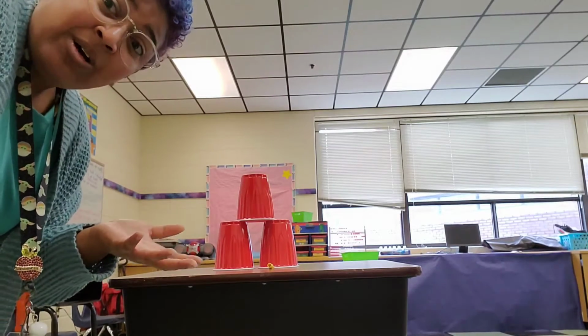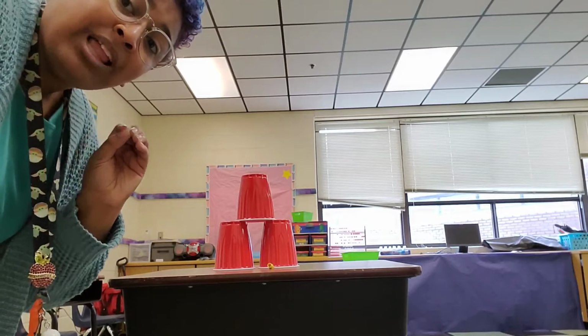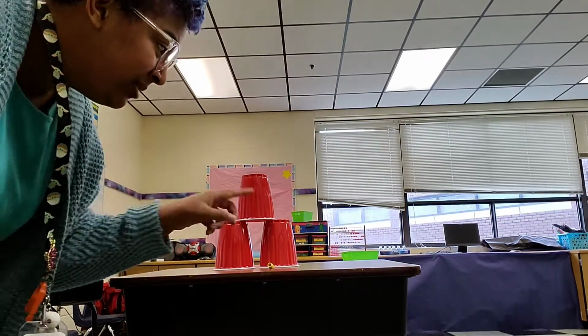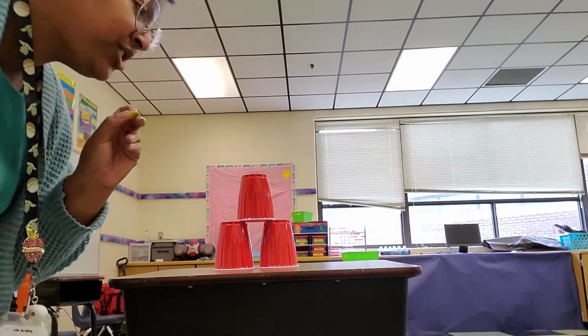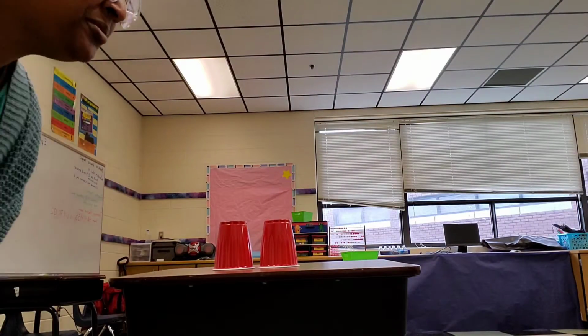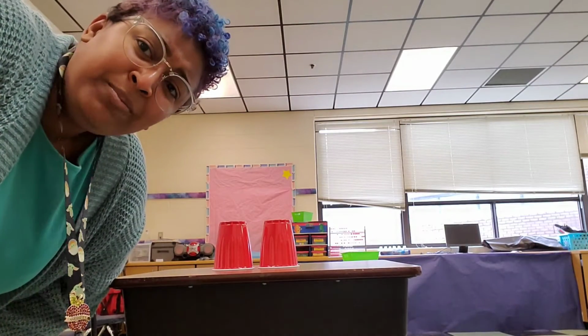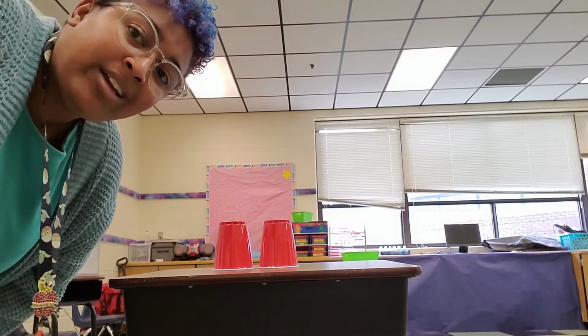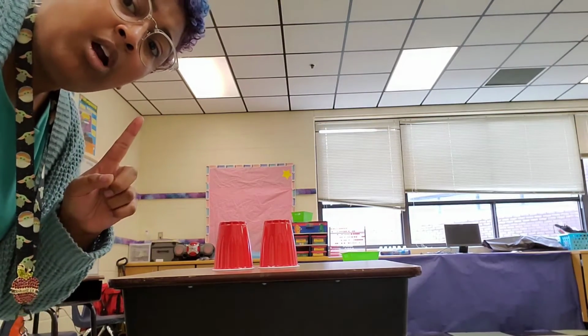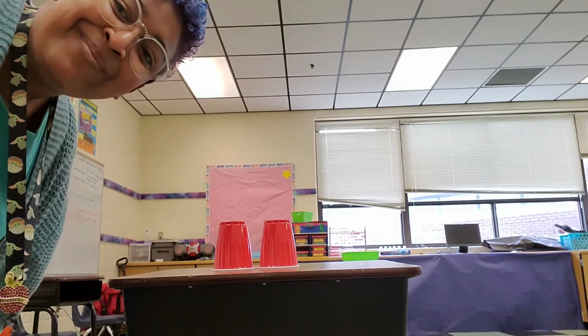Great. Now, let's see what happens when I apply more force to make a bigger collision and use a bigger push. Which push had more of an effect on our tower? Was it the gentle push or was it the harder push? Let's take a minute to discuss.